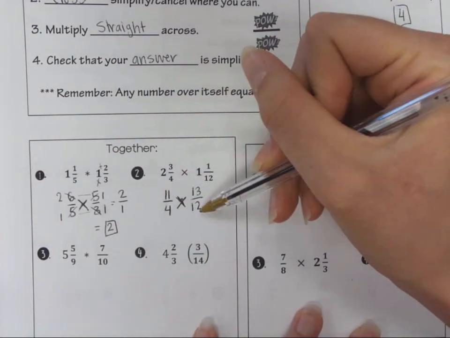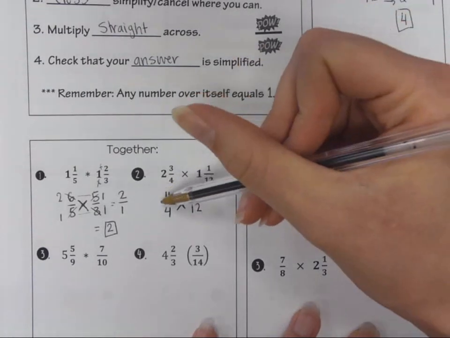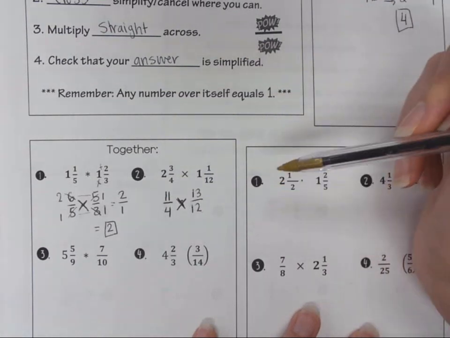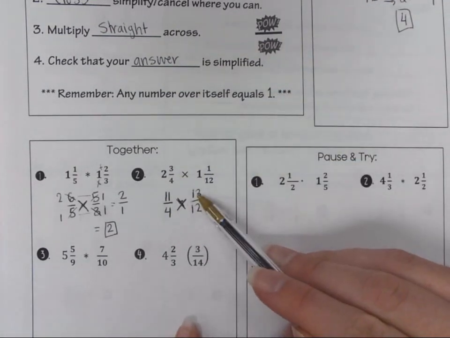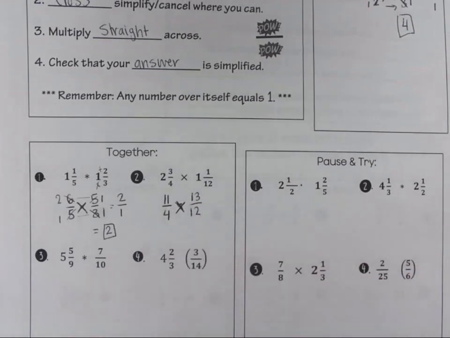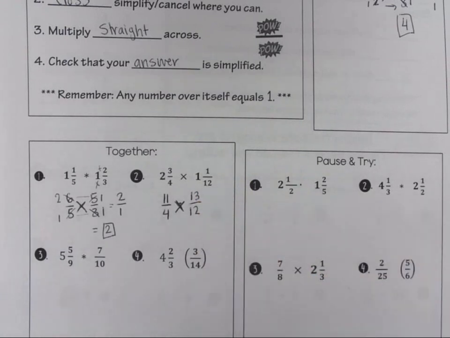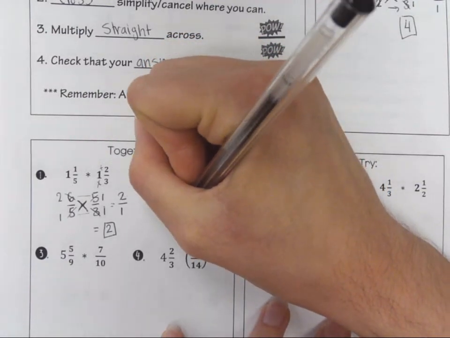Okay, do 11 and 12 have any common factors? No. I know that 11 is prime, so it can't get any smaller, and it doesn't go into 12. So I can't simplify anything there. What about my 4 and my 13? 4 has factors, but not any that it shares with 13. 13's prime, so it can't break down either. So I can't simplify at all, but that's okay. I can just go ahead and multiply straight across.